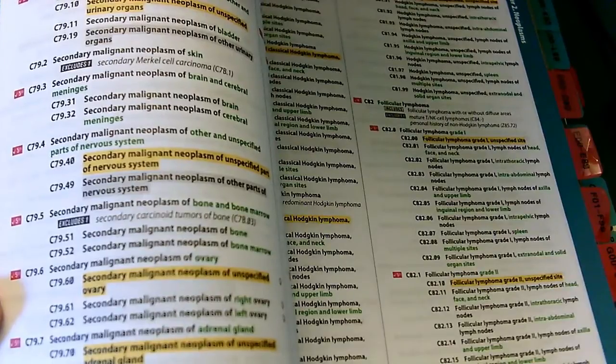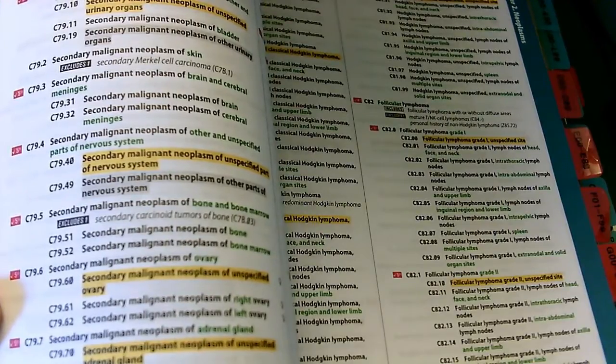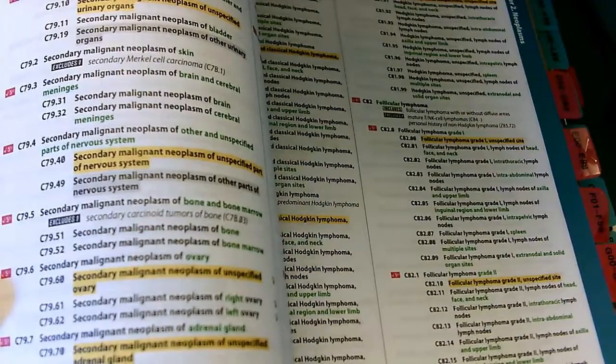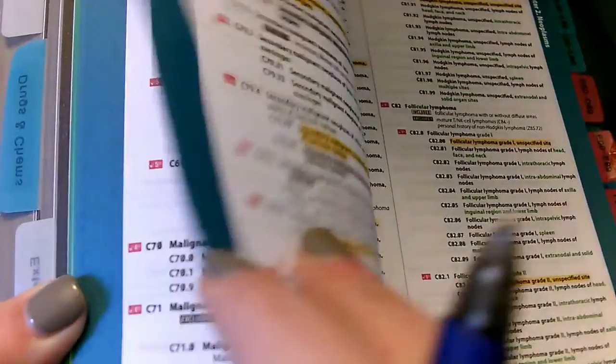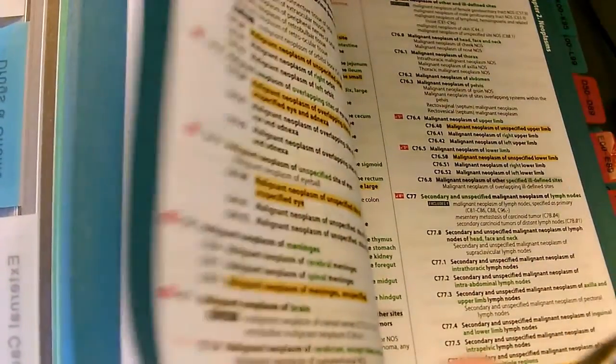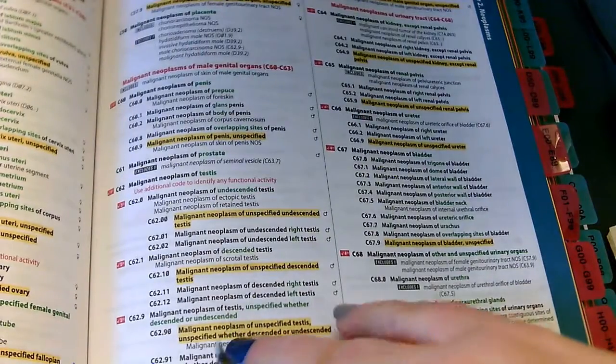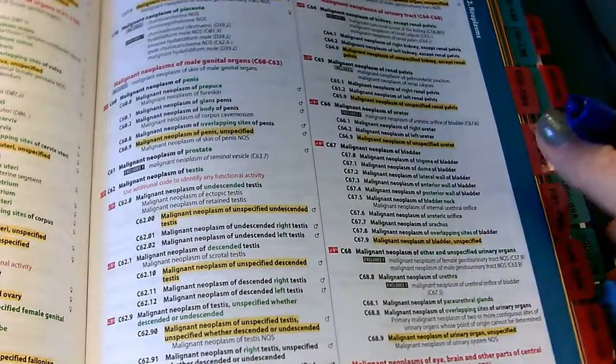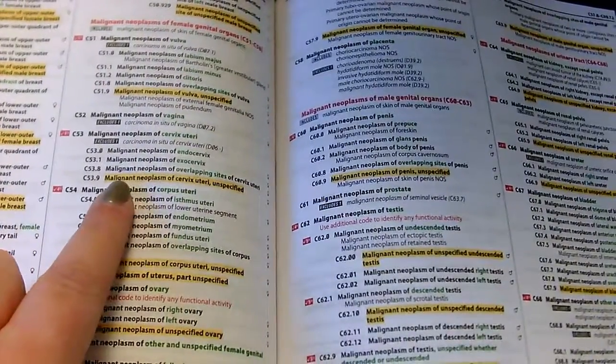And then number 10, we chose C53.9 to cover carcinoma of the uterine cervix. So let's look up C53.9.